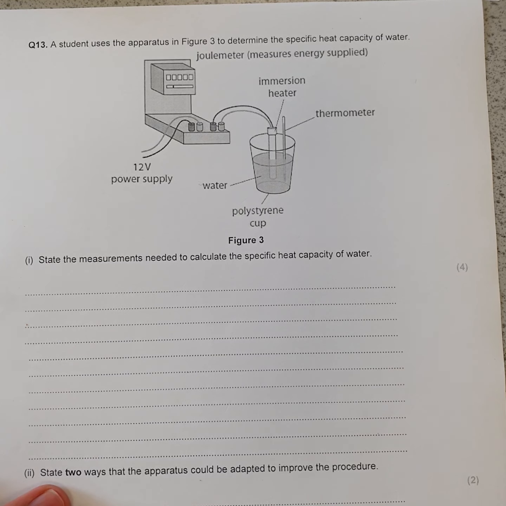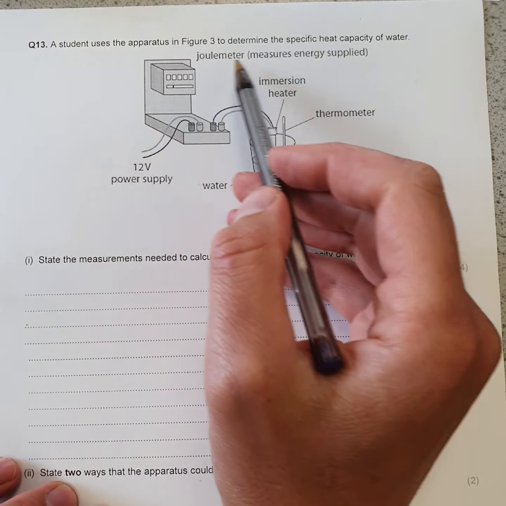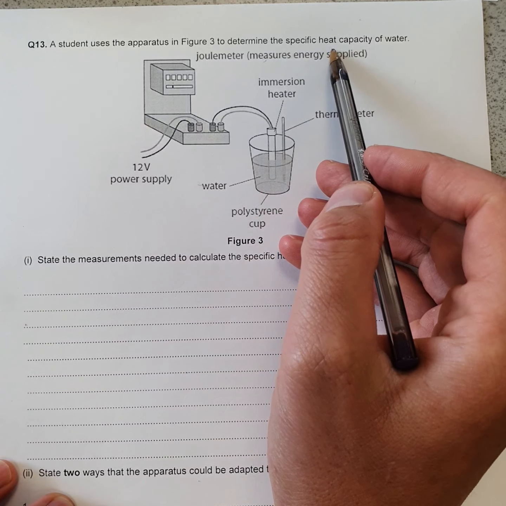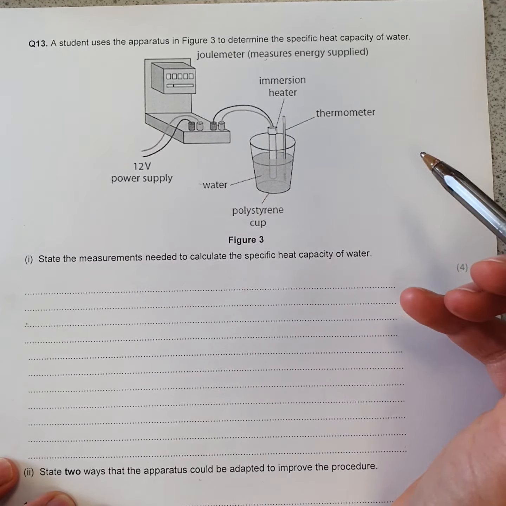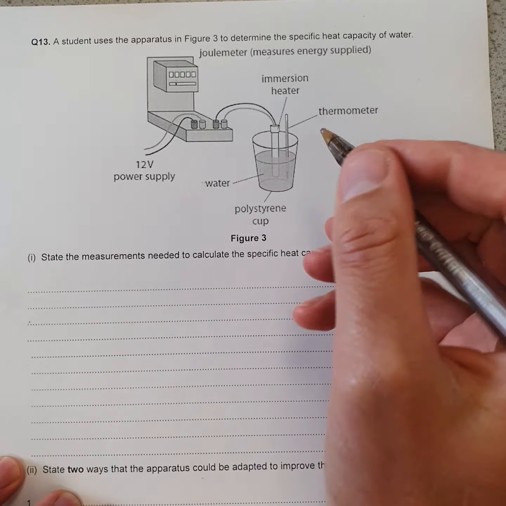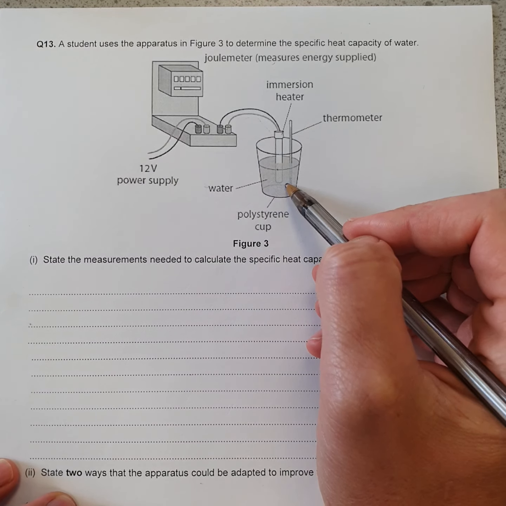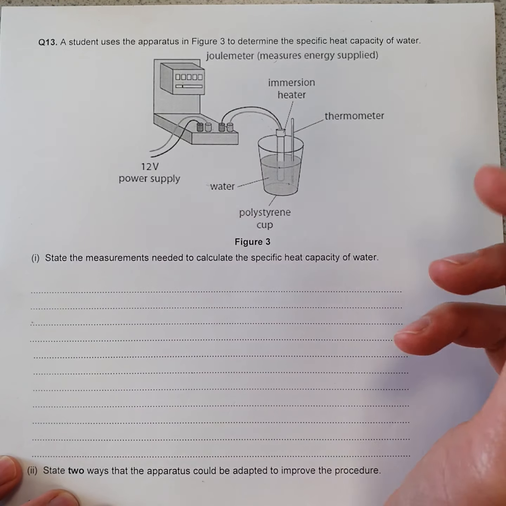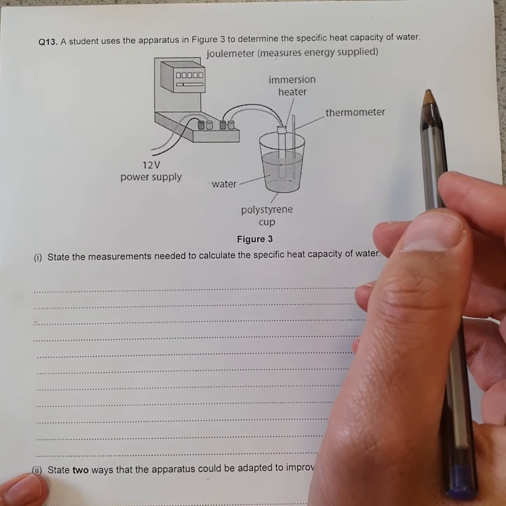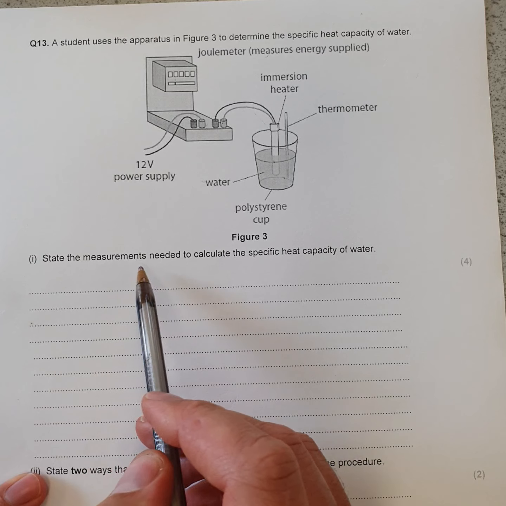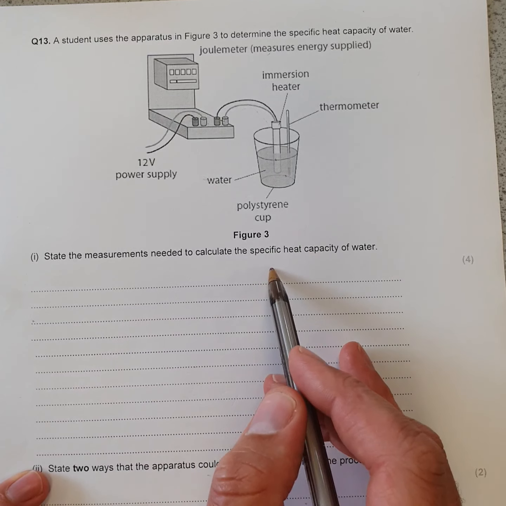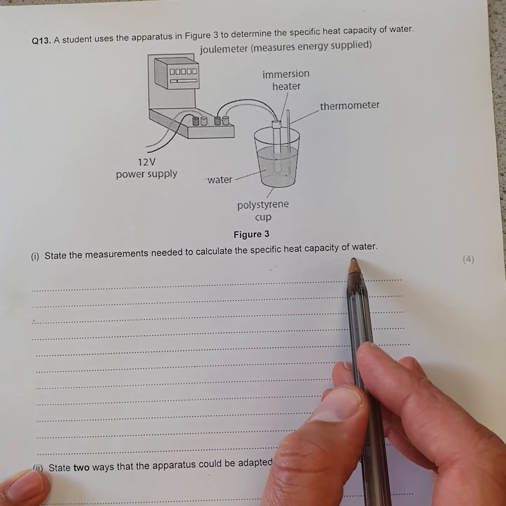So, question 13. Student uses the apparatus in figure 3 to determine the specific heat capacity of water. So we did something like this. I think we used an aluminium block instead of water, but we've got our immersion heater, a thermometer, power supply. We did something very similar to this in class. So state the measurements needed to calculate the specific heat capacity of water.